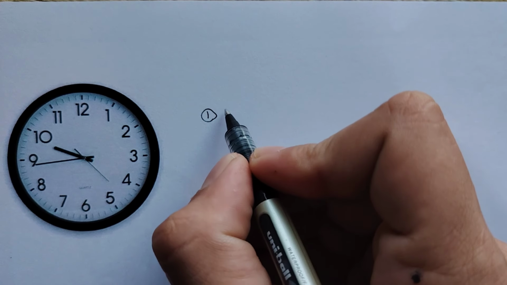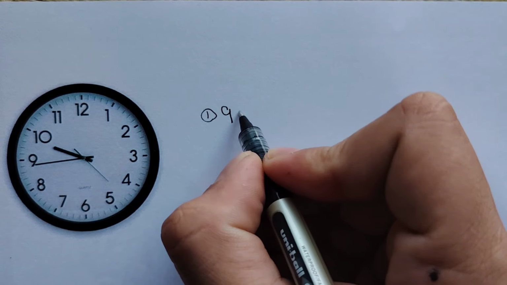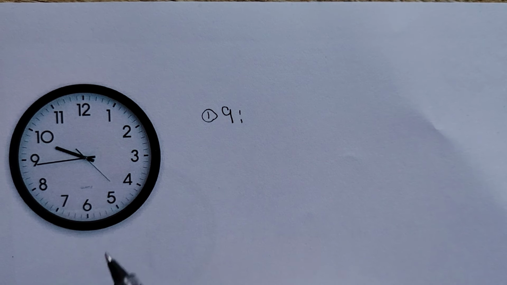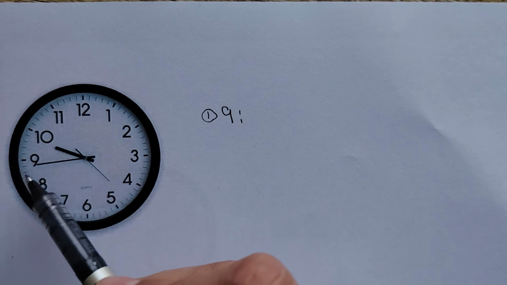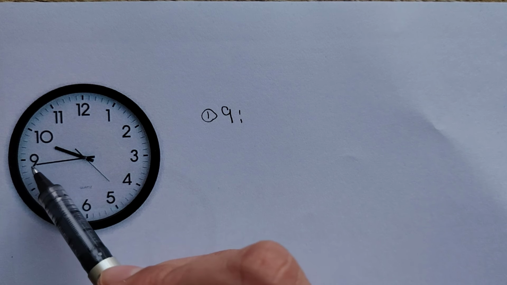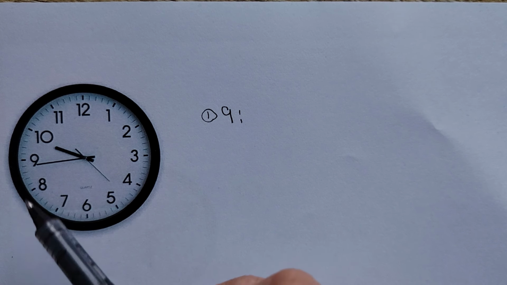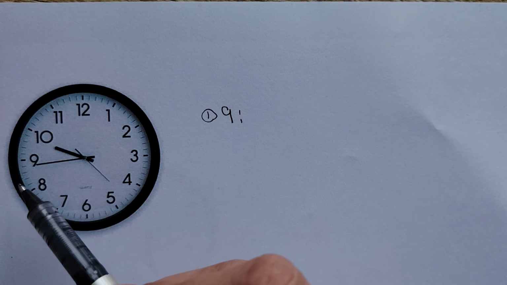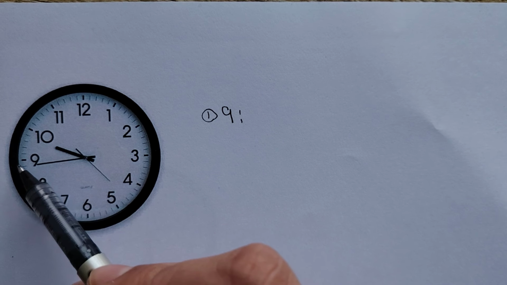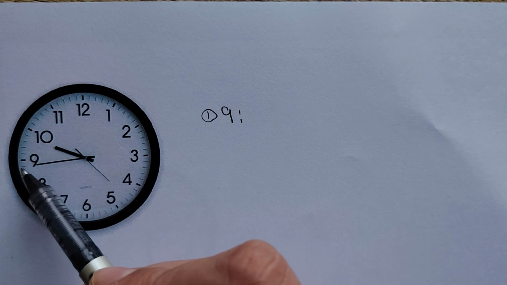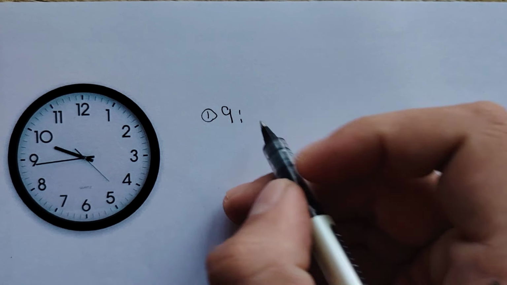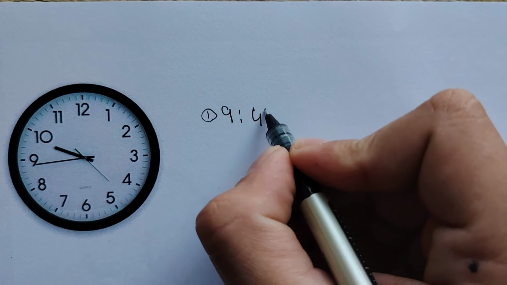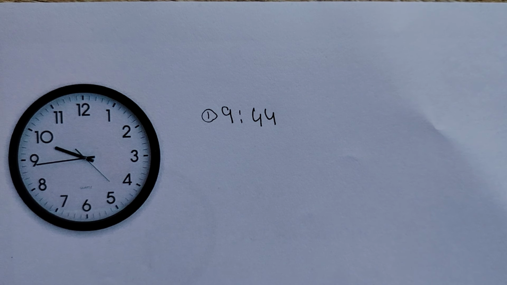So the hour is 9 here, and the minute almost reaches number 9, and we said each number is 5 minutes, so 5 times 9, which is 45, but that one didn't reach 45, it's one less than 45, so the minute is 44. This was the first way.